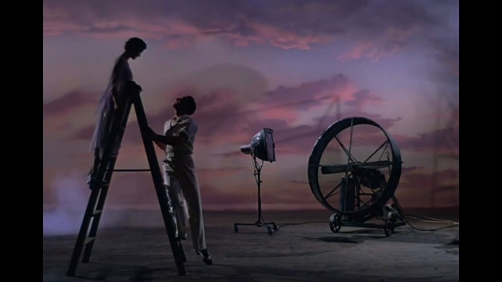But the backlighting as well, it creates kind of a silhouette effect. She's looking down at him. He's looking up at her. It really does help to create this very romantic moment, and it sets us up for what's about to be quite a romantic song in the film.